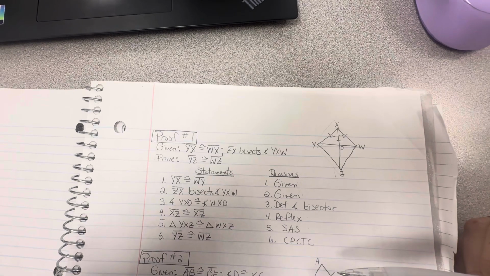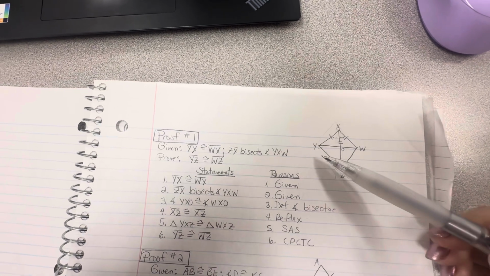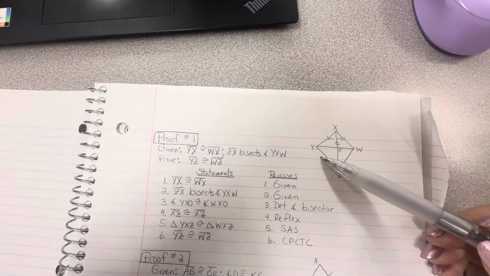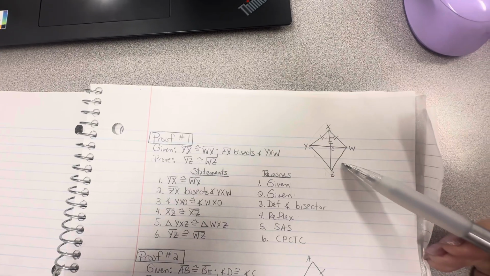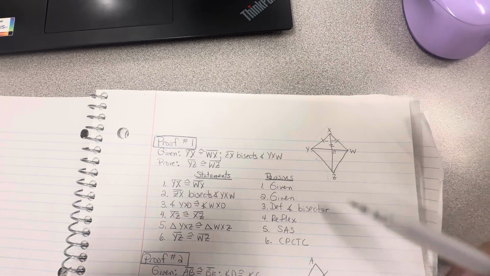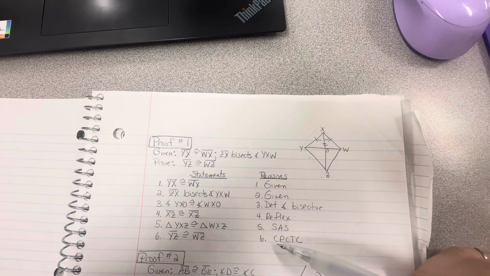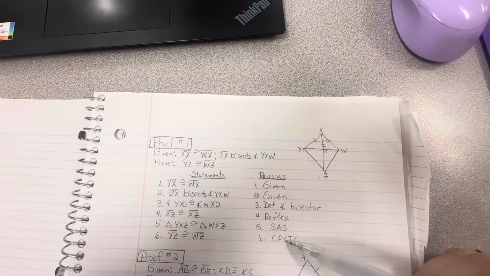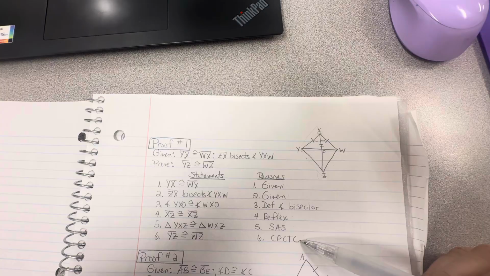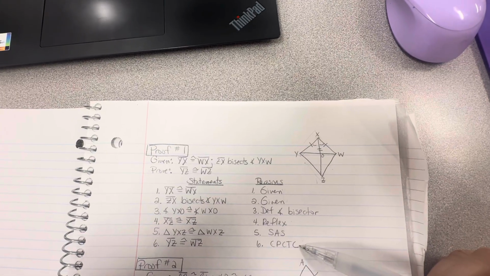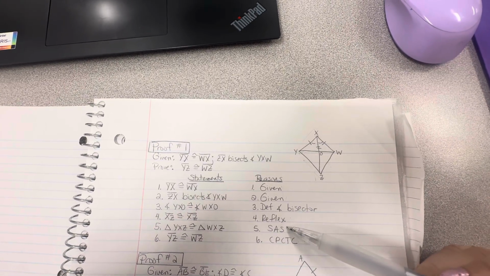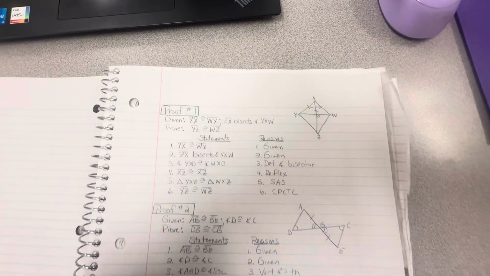Now that I know that those 2 triangles are congruent, I'm allowed to say that this specific part of those triangles, YZ and WZ, are congruent using the idea from last time, CPCTC, which is corresponding parts of congruent triangles are congruent. Again, you can't use that unless you definitely know that the triangles are congruent, and we did that in the previous step. One more proof for you.